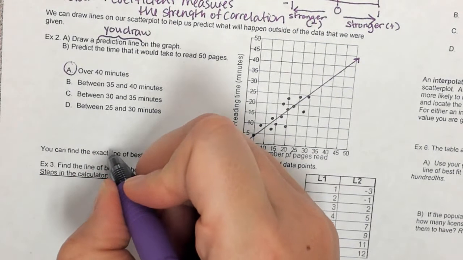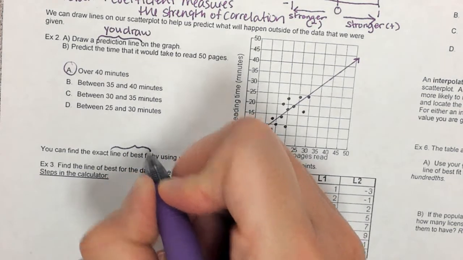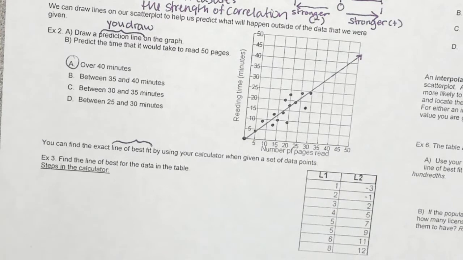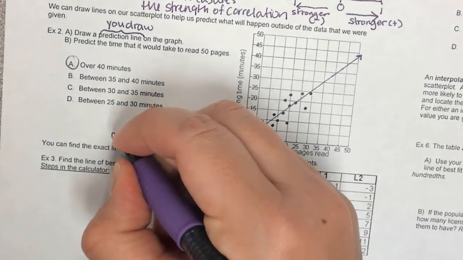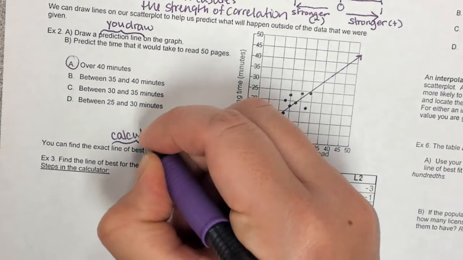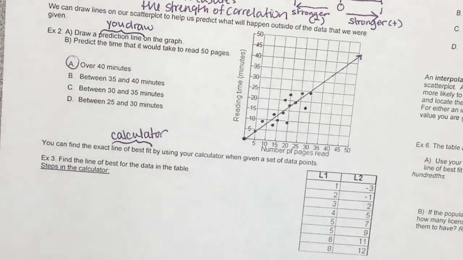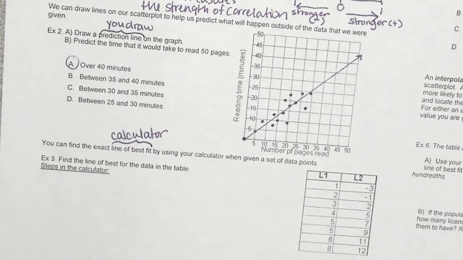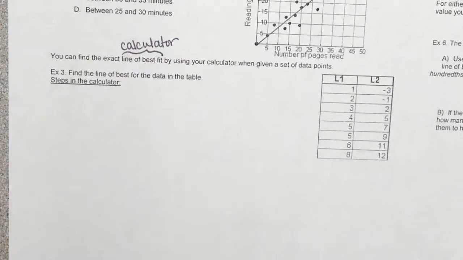When you see this phrase, line of best fit, that needs to clue you in that you are not drawing that. That is something the calculator is going to figure out for you. So when you see line of best fit, you need to think, I need the calculator, because I am not capable of drawing the absolute perfect best line for that. Okay? And I'm going to run through with you how you do that in the calculator.